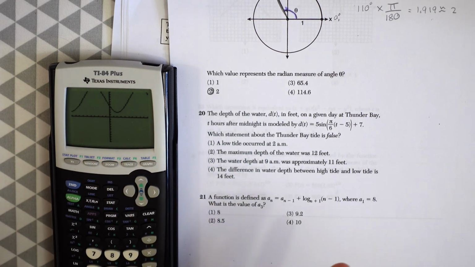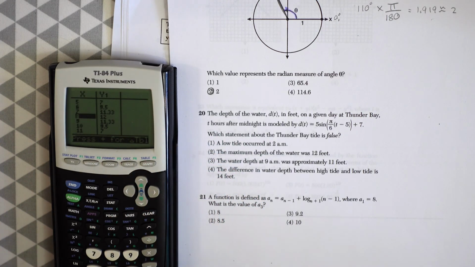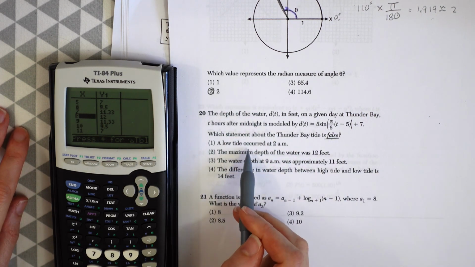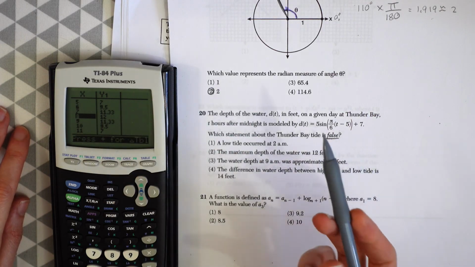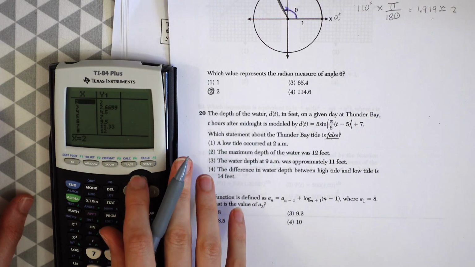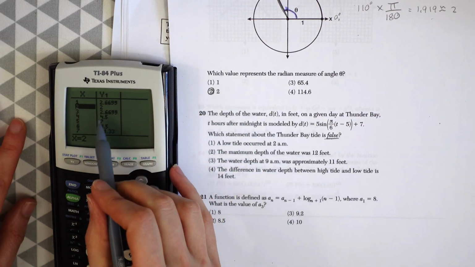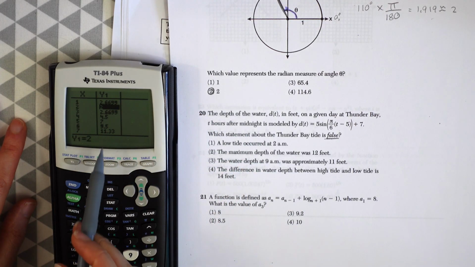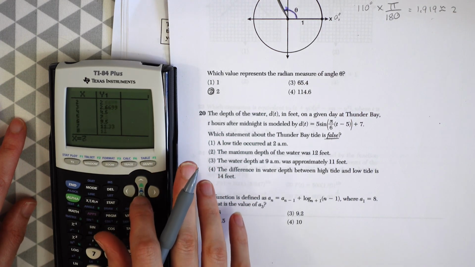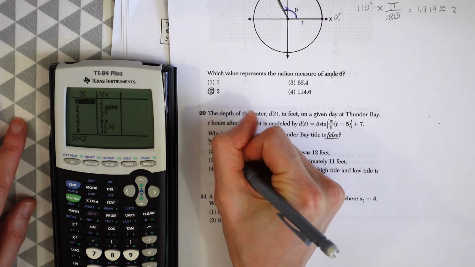Now let's graph it. It looks something like this. Okay, we have an idea. Now let's go to our table. Now we're ready for our questions. We want to see what's false. A low tide occurred at 2 a.m. Remember, t represents time, so in this case x represents time. If we go to 2, that's 2 a.m., and we can see this is really low. 2 is associated with 2 feet, which is the lowest number I'm seeing in the y values, so that is a low tide. So it is not false, because that's true.